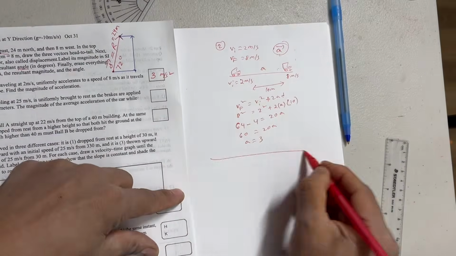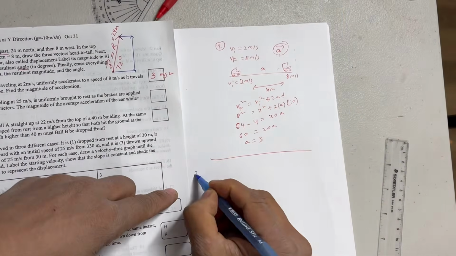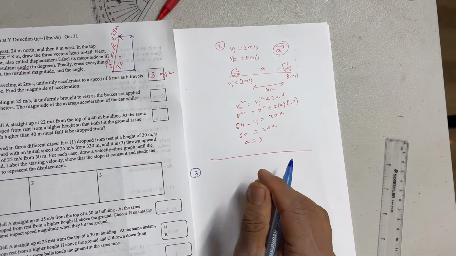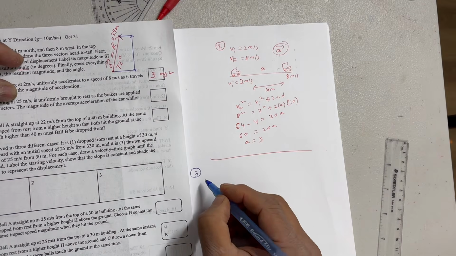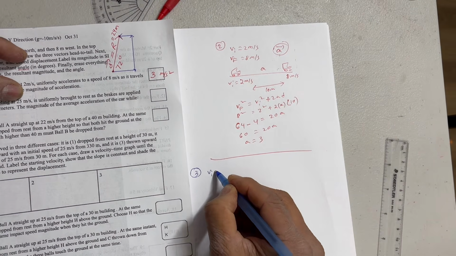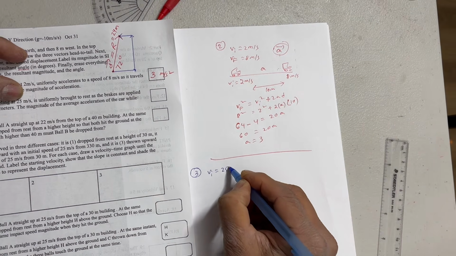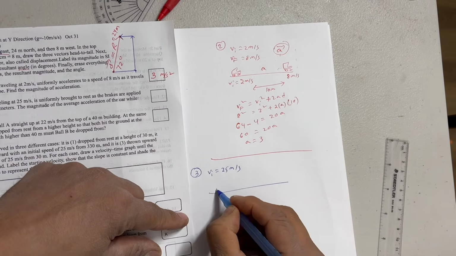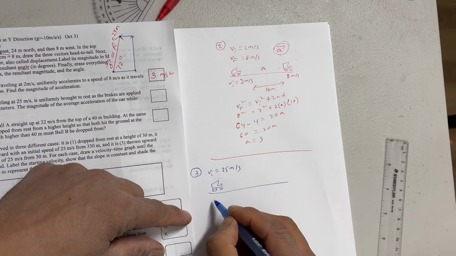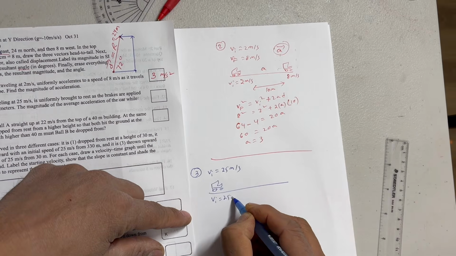So number 3, we're going to change the color. Again, this is a similar problem. A car moving at 25 meters per second, that's your initial velocity, is uniformly brought to rest. That means the car this time is decelerating. Initial velocity is 25 meters per second.